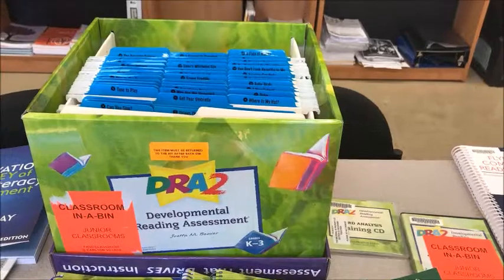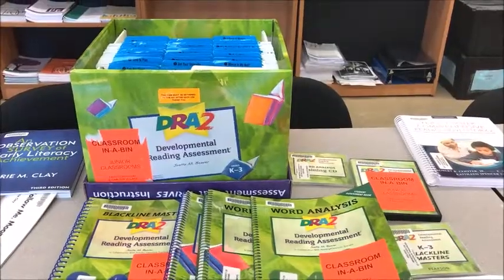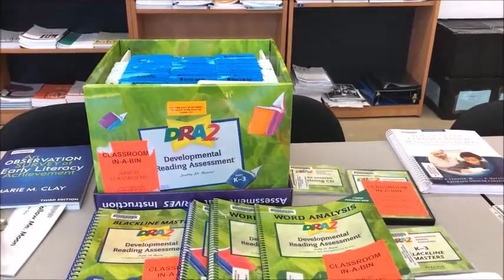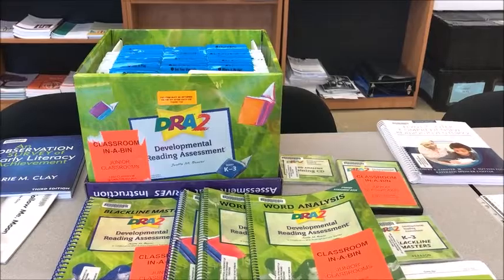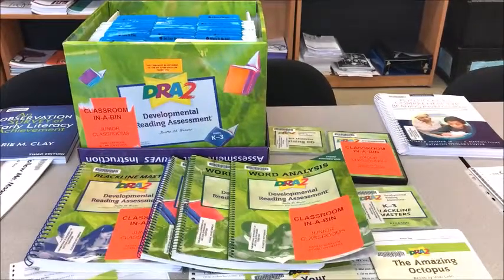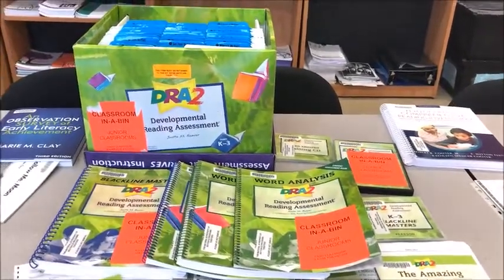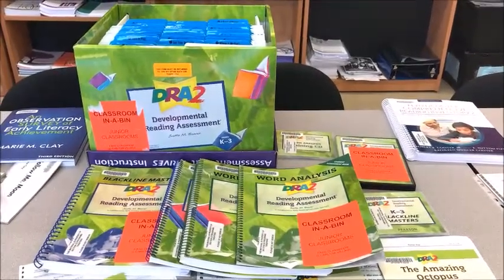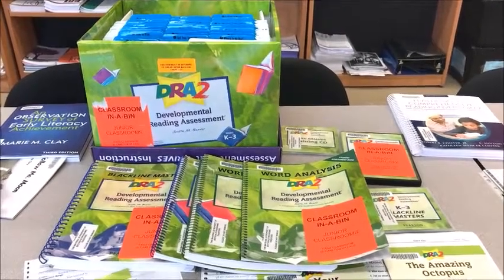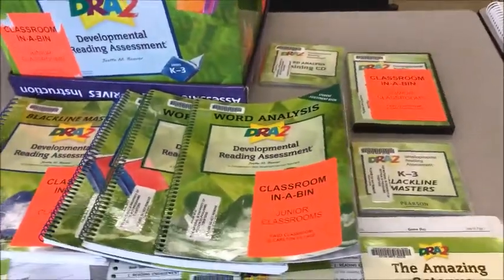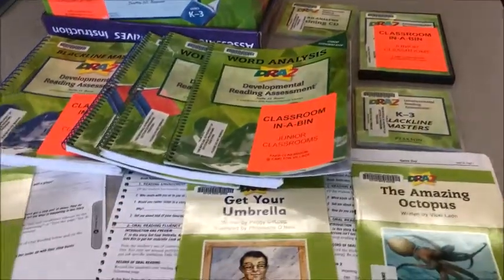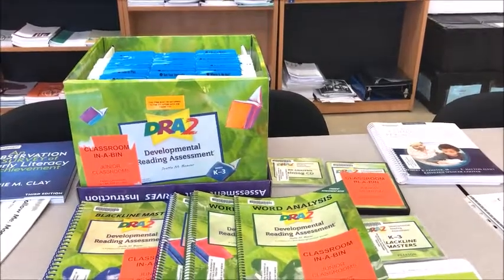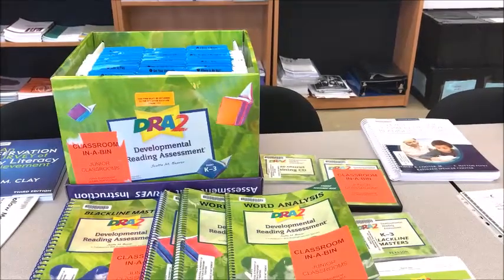The next assessment is the DRA2. The DRA has been the gold standard for many years in the assessment of literacy acquisition in primary and junior grades. It also acts as an early detection system for students who may be experiencing difficulty in literacy acquisition. It comes with all the teachers' manuals, the training videos, and all of the little books that come in the kit. It's fairly large. In programs where there are multiple classrooms, the teachers share the large kit.